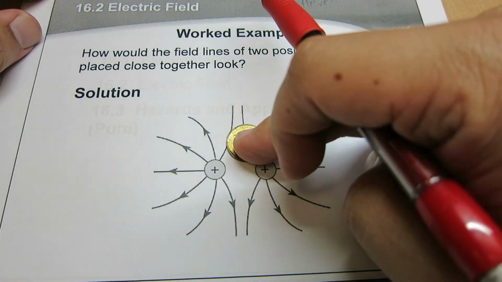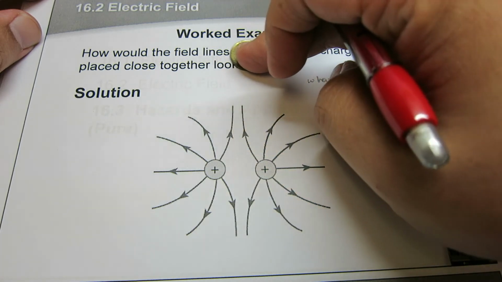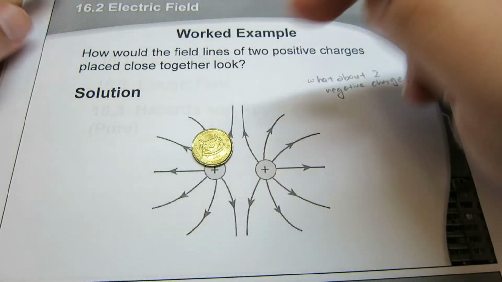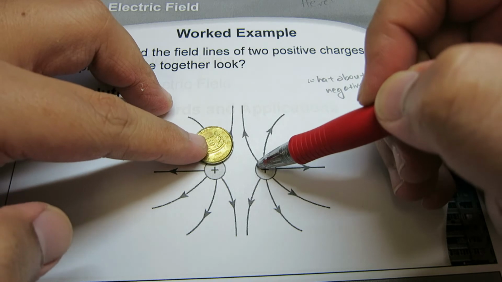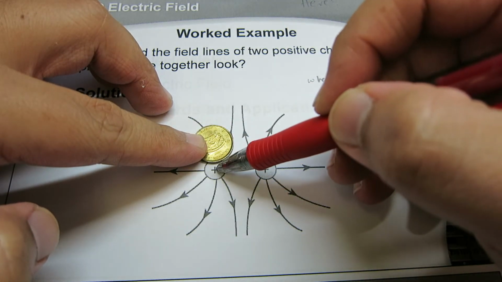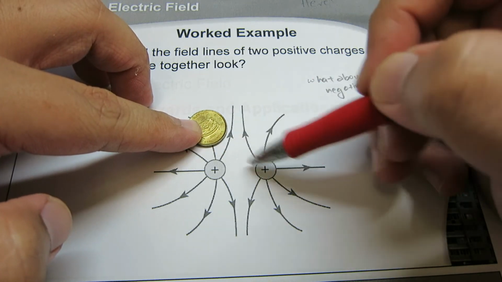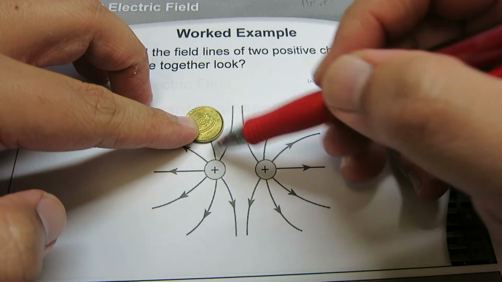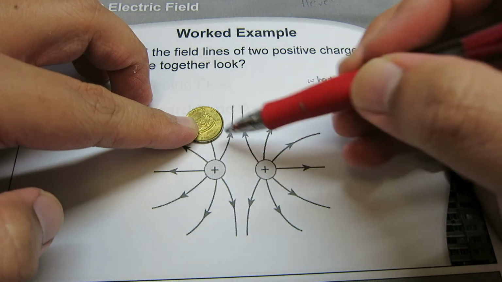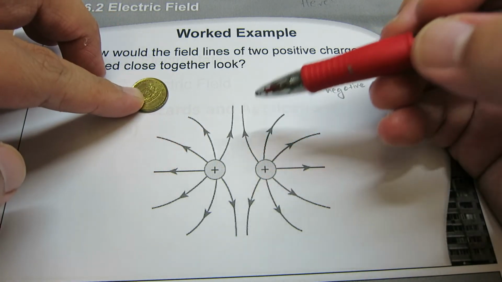So the pushing charge will actually cause them to move in this direction. Even over here, just try and imagine the positive charge is repelling this fella over here, while this positive charge is pushing him up here. So the end effect is that he will go here. But the further he gets away from here, the less the force of repulsion from here. That's why it curves in this direction.